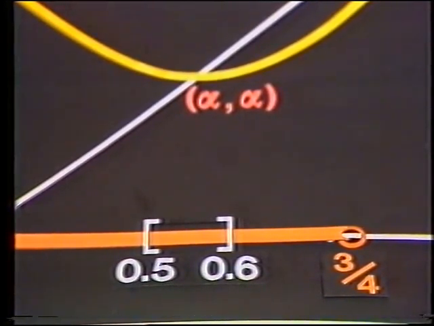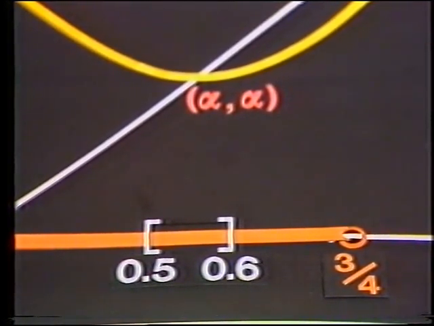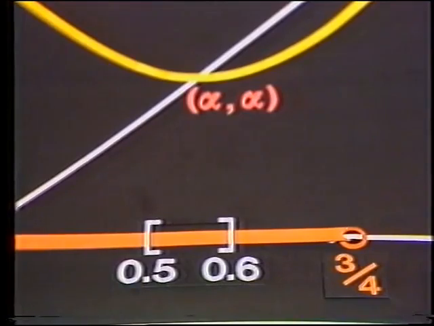So that confirms what we saw at the beginning of the program, when we used 0.6 as a starting value, and we got a convergent sequence. Now here's a question for you, and one that you should be able to answer now. What will happen if I start iteration with a starting value of 0.5?